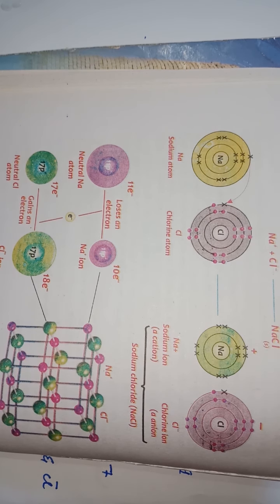This is the simple lattice, the crystalline structure of sodium chloride, in which each sodium is bonded with chloride, and this attraction and this arrangement is in an alternate fashion. It means that a positive ion is followed by a negative, then positive, negative, and so on. So a cubic lattice is formed, but the explanation of this lattice is beyond the scope of this book. We will discuss it in the next classes.